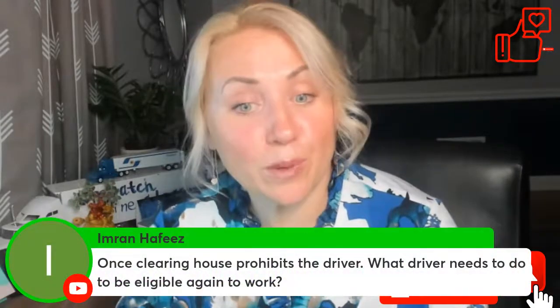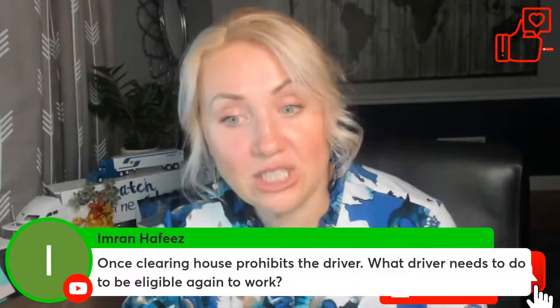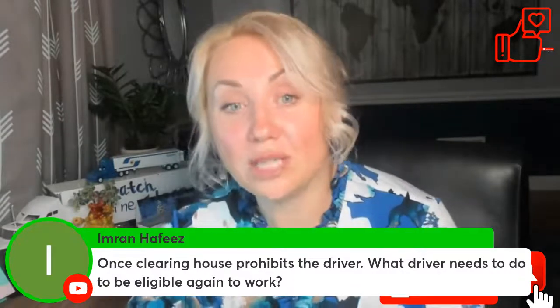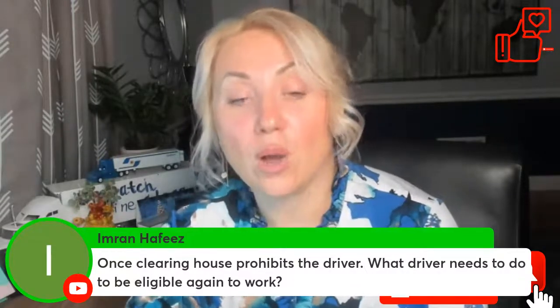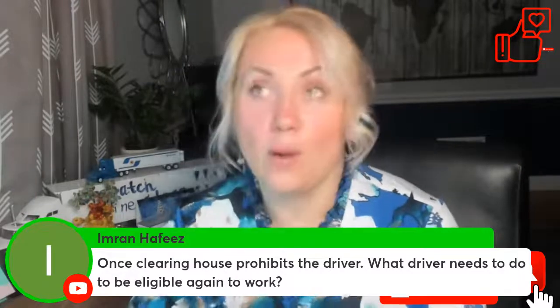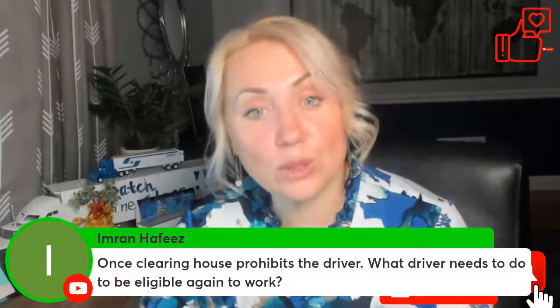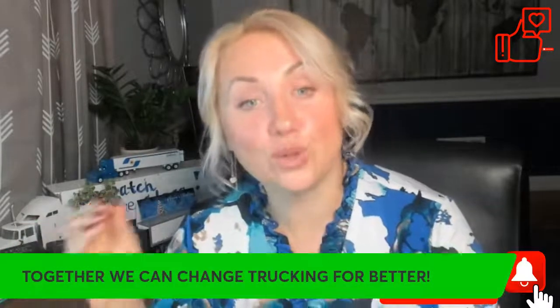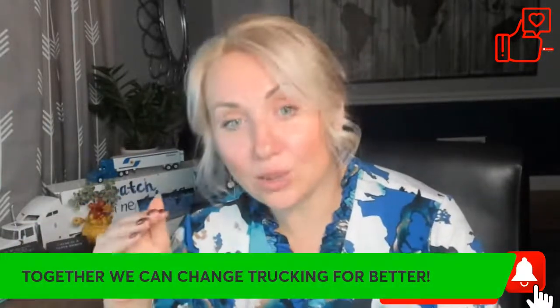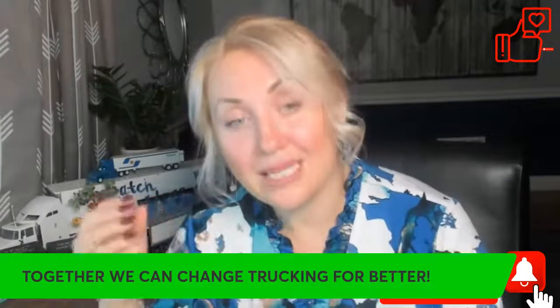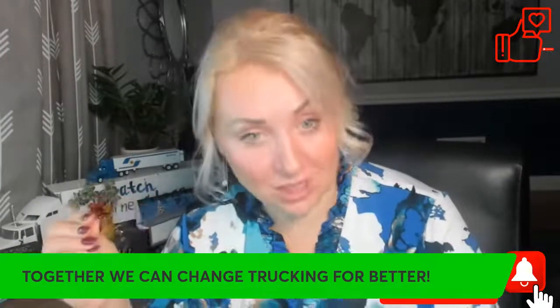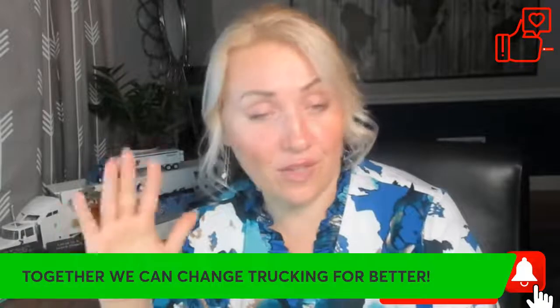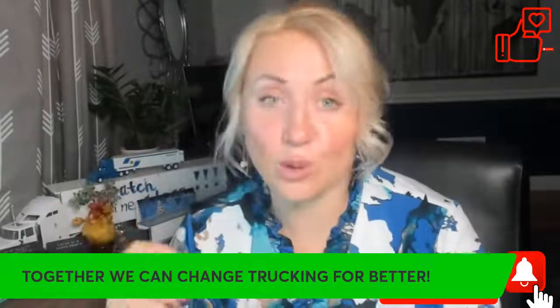Once Clearinghouse prohibits a driver, what does the driver need to do to be eligible to go back to work? Well, he has to go through the process which is called return to duty. So he has to go through a SAP, substance abuse professional, and they will decide if he needs to take classes, if he has to go through rehab.